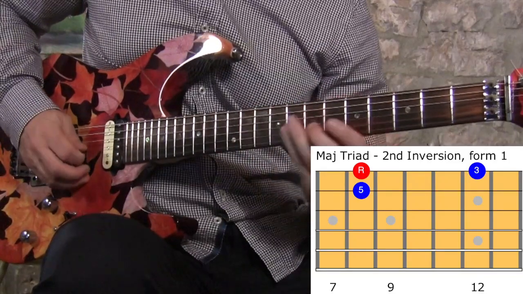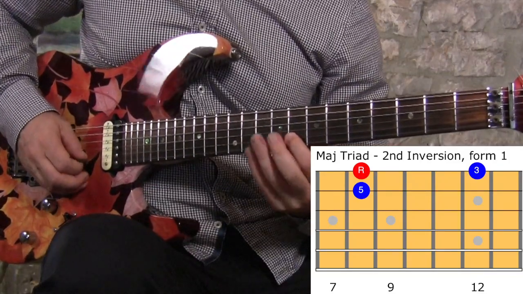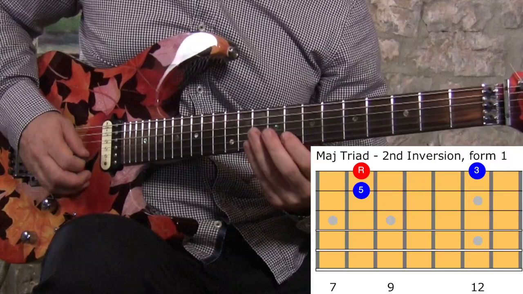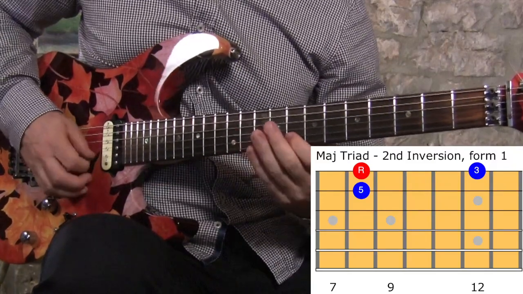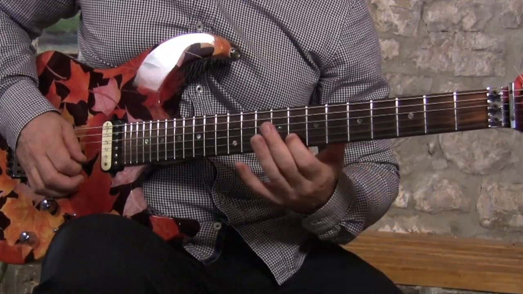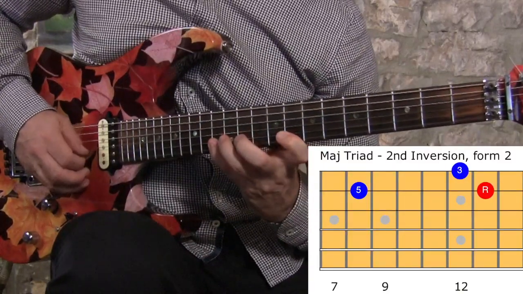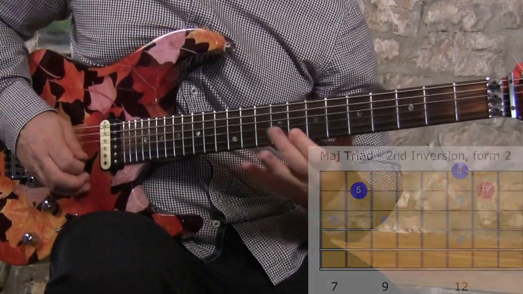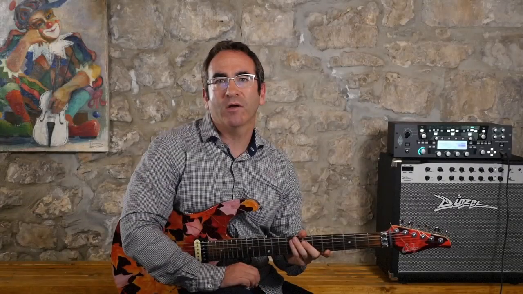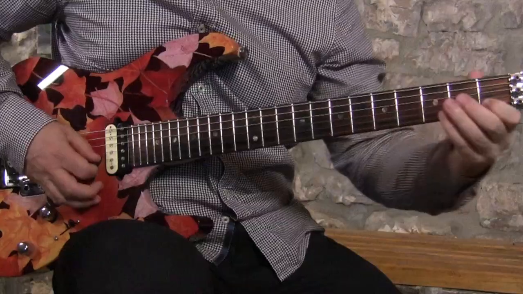So we'd go to the 8th fret, G, and then C and E. That's form 1. Form 2 is a little more of a stretch. And so by knowing inversions, you can play your triads all over the neck.